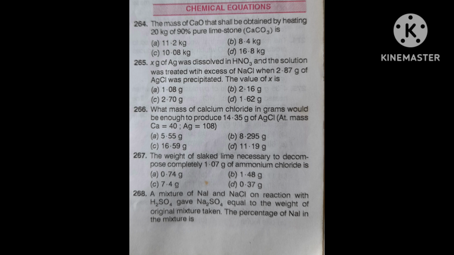Then what is the NaCl in the mixture? 1 minus x gram. Correct? This is the first step.